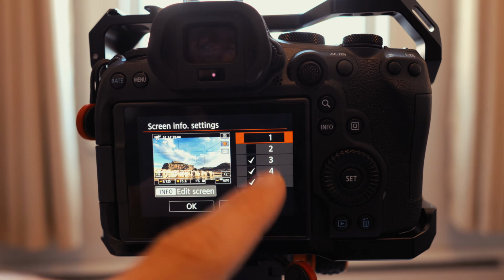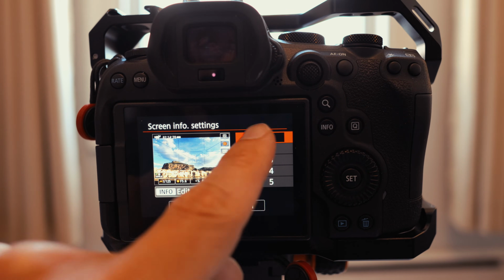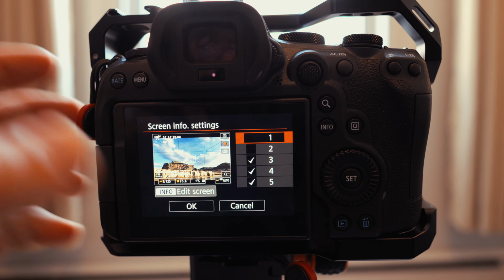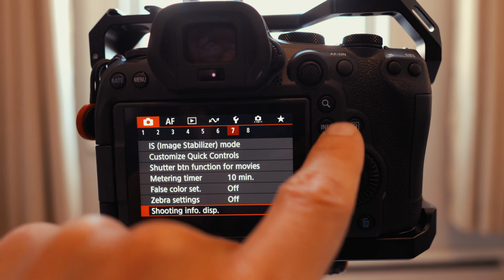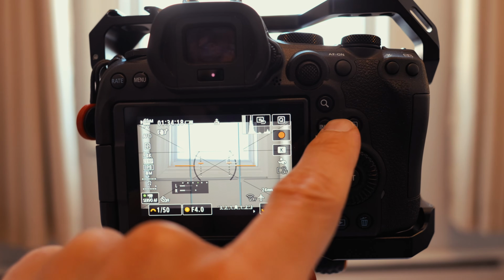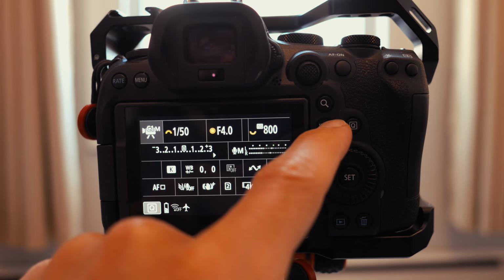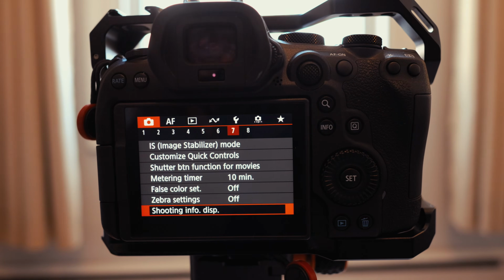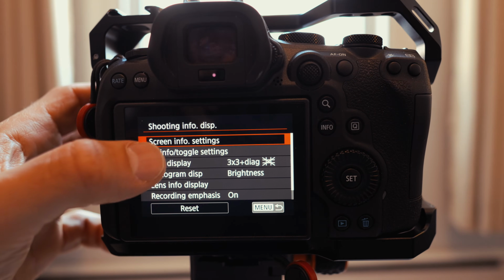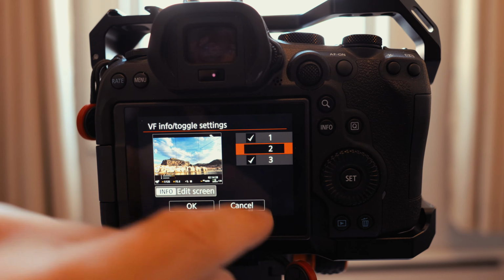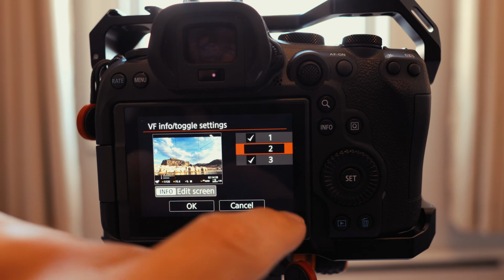Okay, this one is good. I will disable 2 of the first ones because I think it's too much information that I don't really need. I'm gonna show you, it's like if you press info 1 time, 2 times, and 3 times, this is what it shows here. Viewfinder, I will disable the second one, but I will leave the third one and the first one.